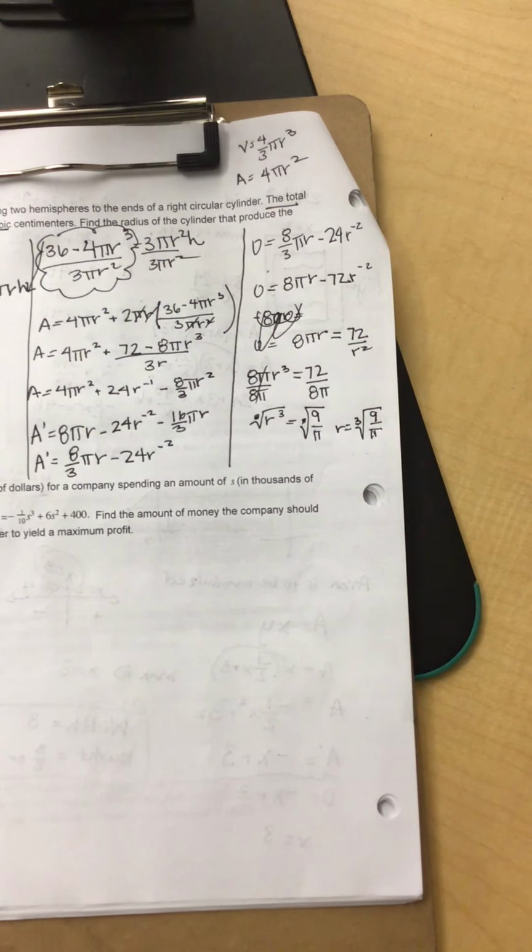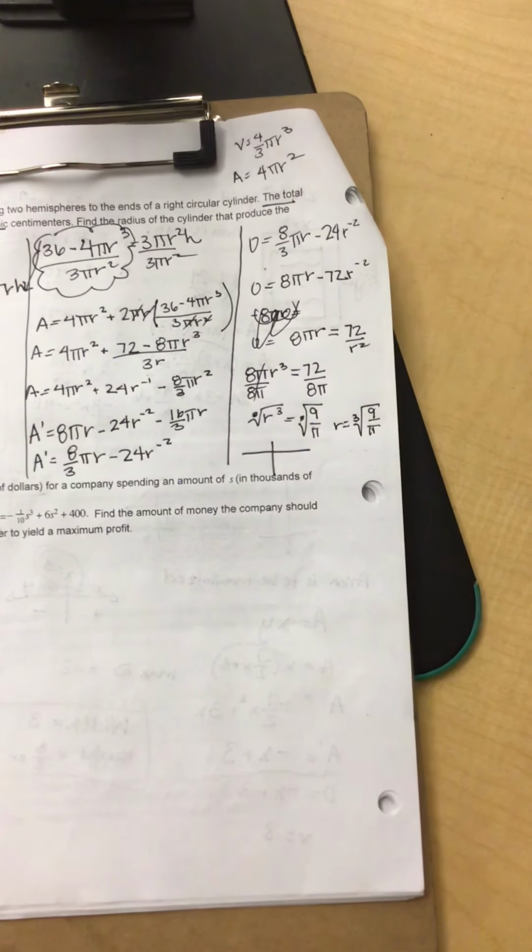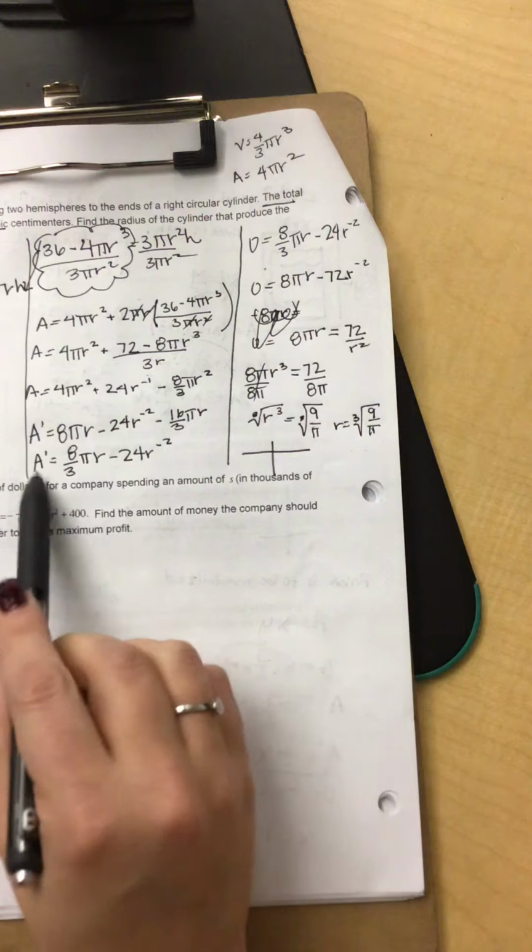We're not done. Because I don't know if that's a max or a min, right? I got to make sure that it's a min like we want via sign chart. Anyone know something less than the cubed root of 9 over pi? I don't think 0 is going to work, right? Because our derivative.